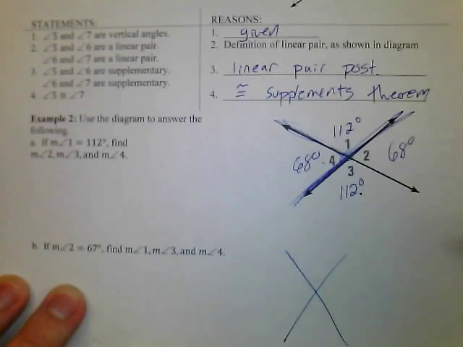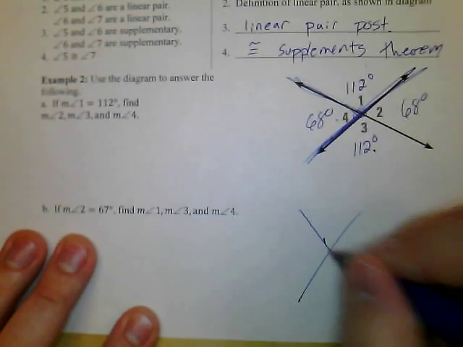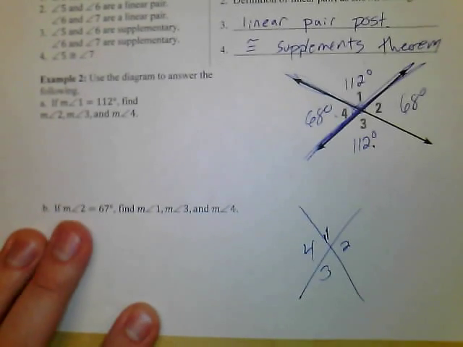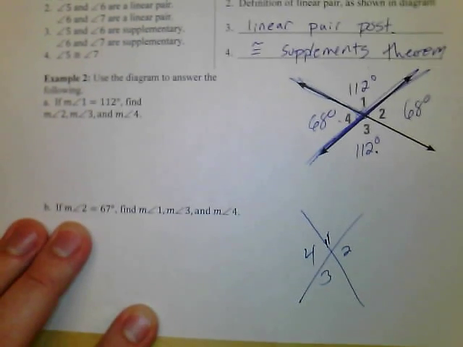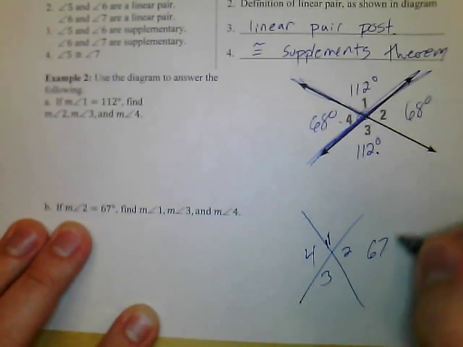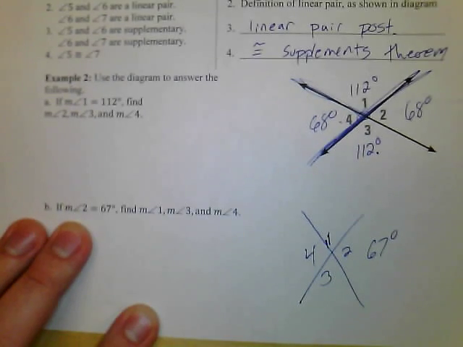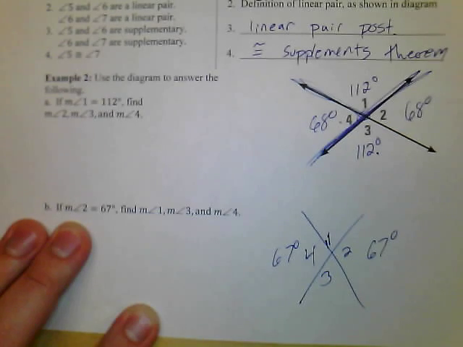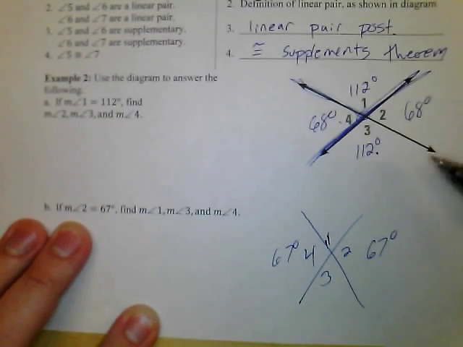All right, let's move on to part B. So we've got all the same angles 1, 2, 3, and 4. And it says if the measure of angle 2 is 67 degrees, so that's this one here is 67, find the other measures. Well, the first easy one is go across from that. Vertical angles are always congruent. And then same exact argument as before.